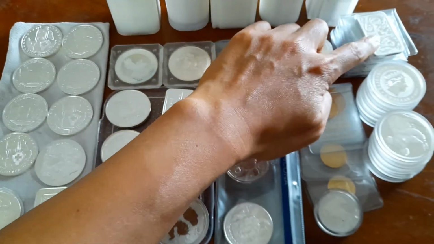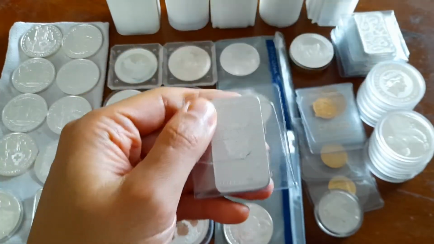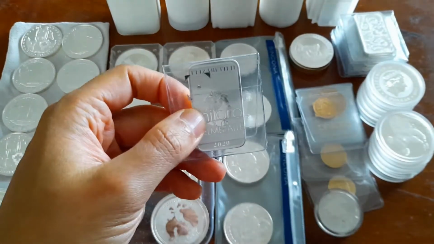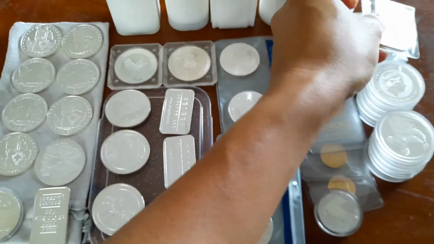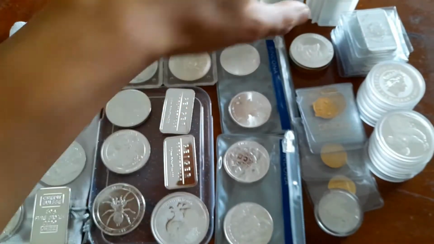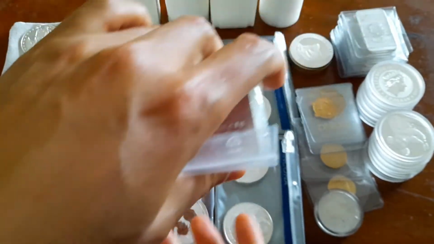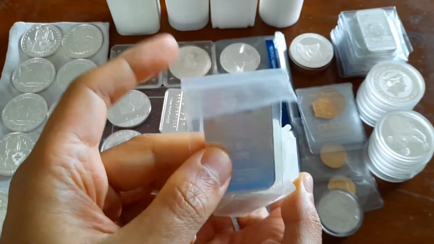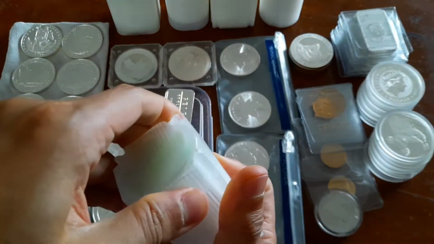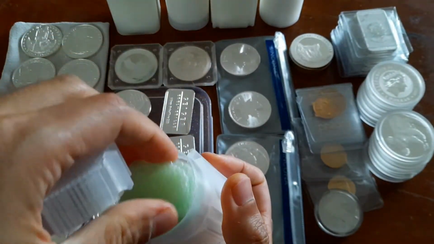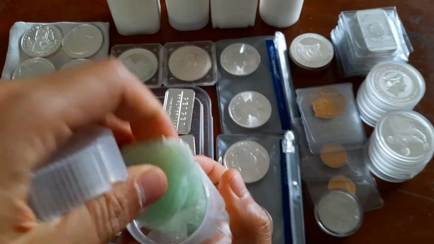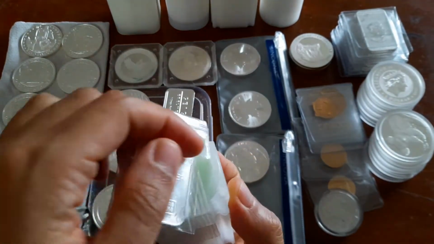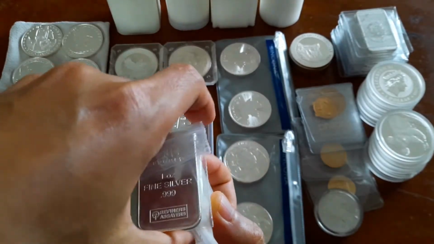I have these dragon bars. That makes 36. Now this makes 46. Let's remember 46, then we go into my tubes. I have another 20 ounces of rounds. This is an American silver bar, and I have 19 rounds in here, buffalo rounds. I've shown these on my channel. So 19, 20, 46, I have 66. That's a nice number. 66.